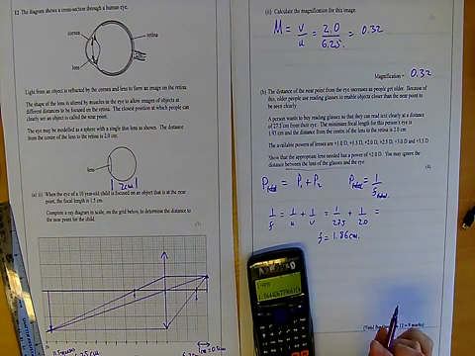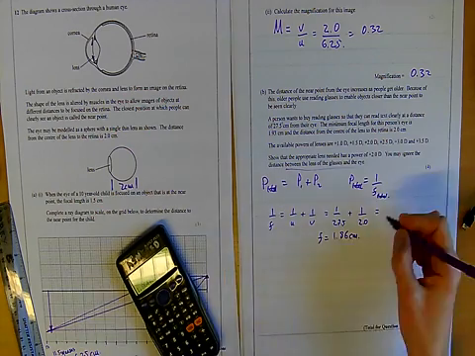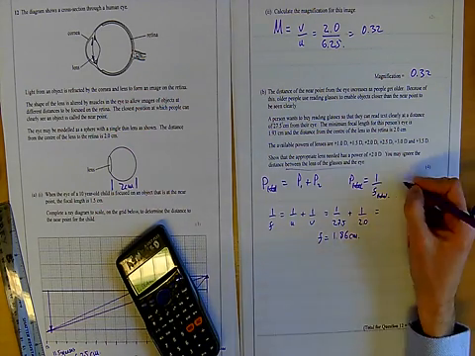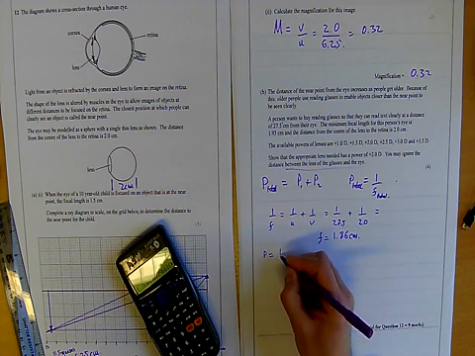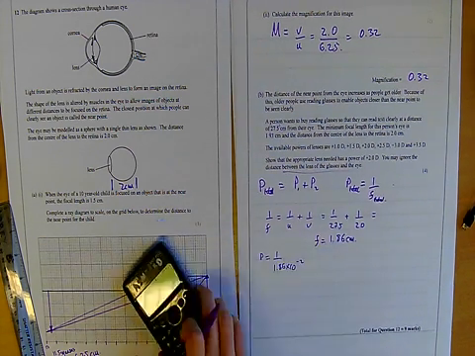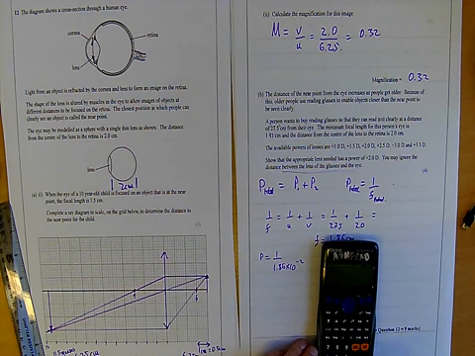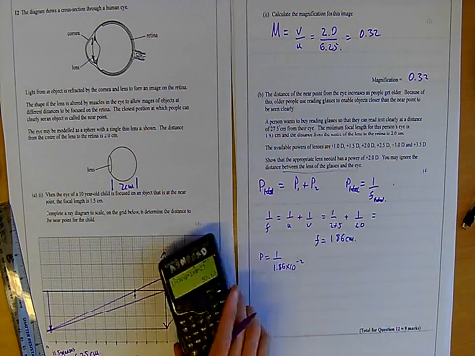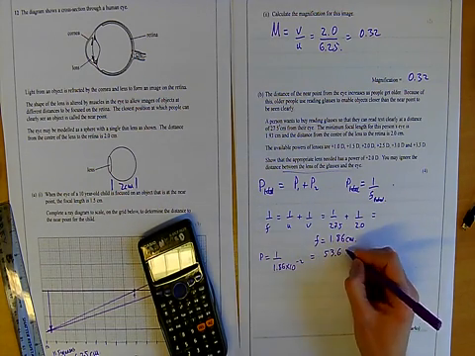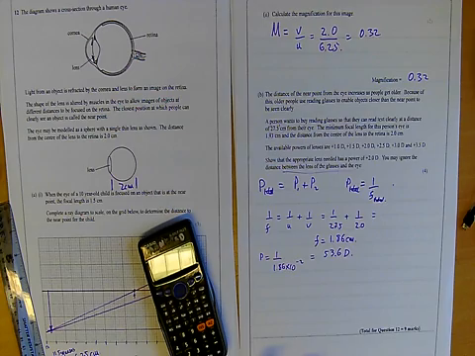This is in centimetres, but we want to find the power, which has got to be in metres. So power is going to be 1 over 1.86 times 10 to the minus 2, 1 divided by the answer. So we need a total power of 53.6 diopters.